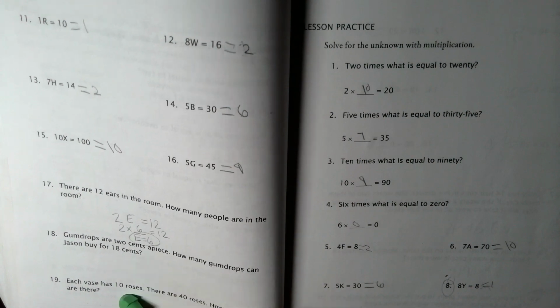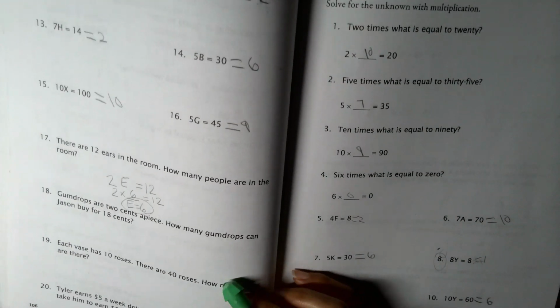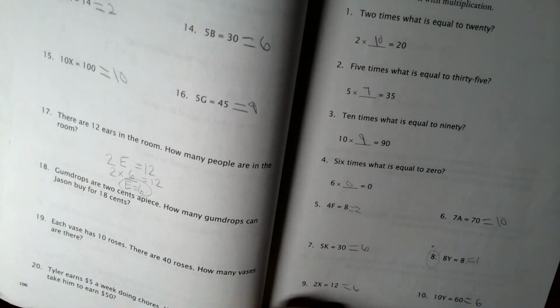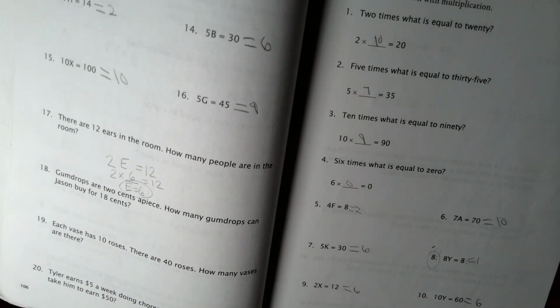So just remember, in this chapter, for the most part, when they're giving you these big numbers, okay, 18, 40, $50, all the way at the bottom here, $50 a week. When you're seeing these big numbers, just remember we haven't done difficult multiplication like that yet, where it's 2-digit integers.